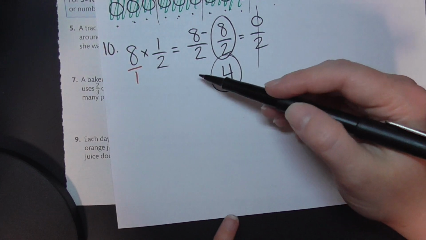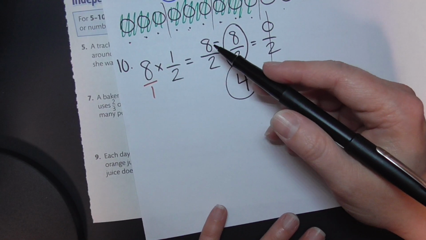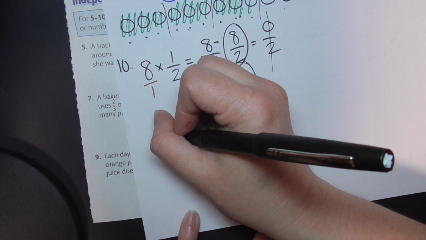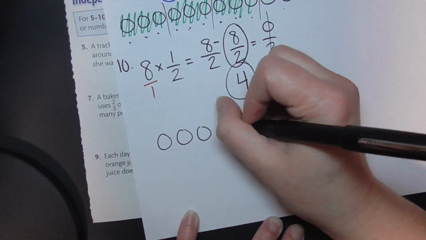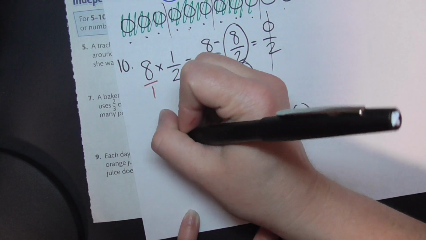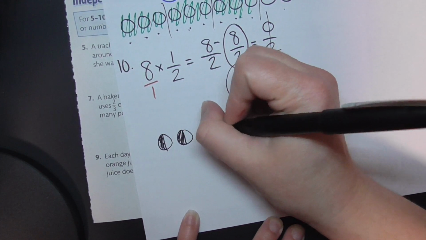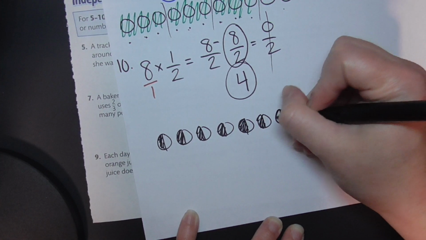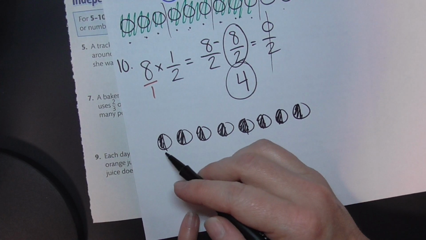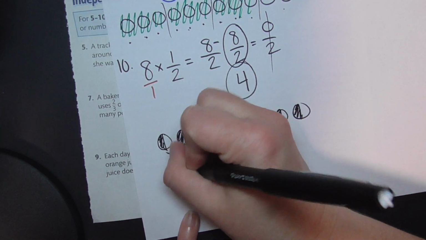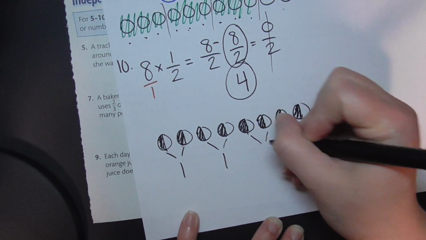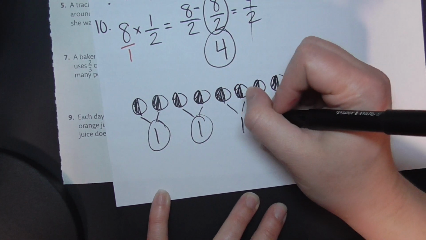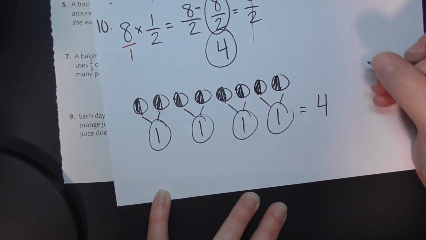Now, if we were drawing pictures of this, just to go back and show you and check, this fraction is read as 8/2. So if I have 1, 2, 3, 4, 5, 6, 7, 8, and I have 8/2, well, it takes 2 halves to make 1. So there's 1, there's another one, there's another one, and there's another one right here. So we have 1, 2, 3, 4 wholes.